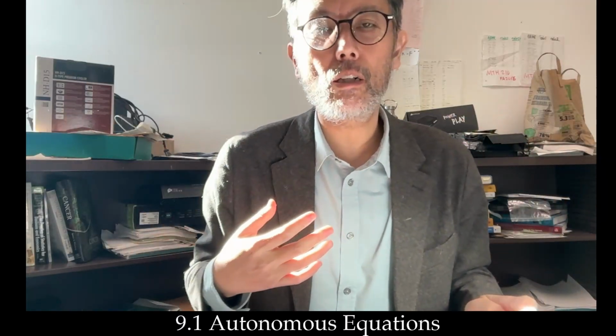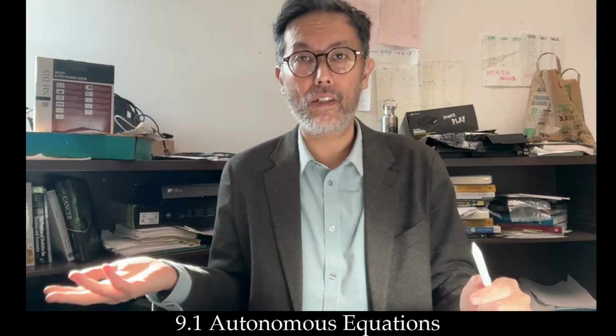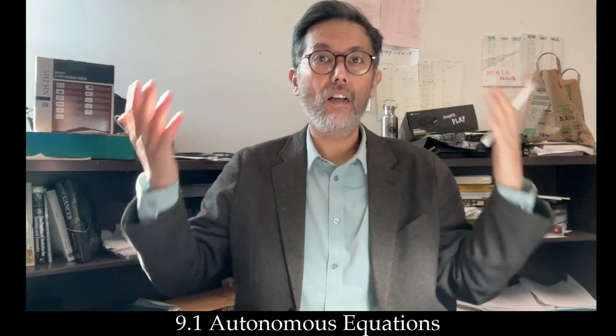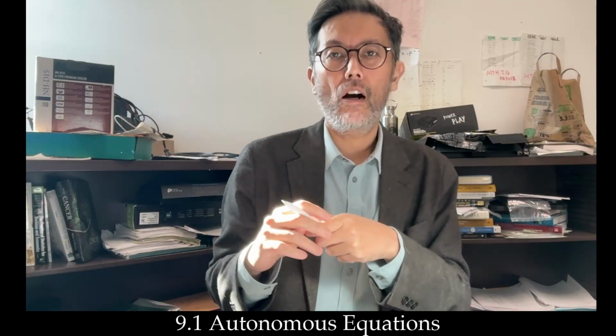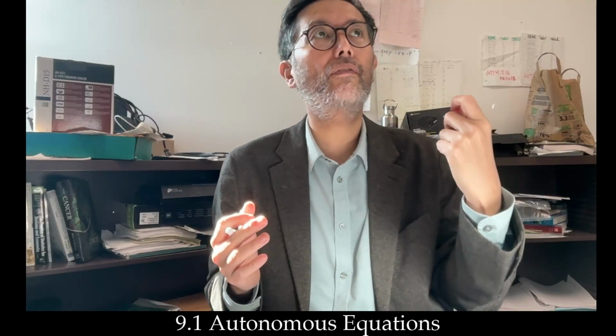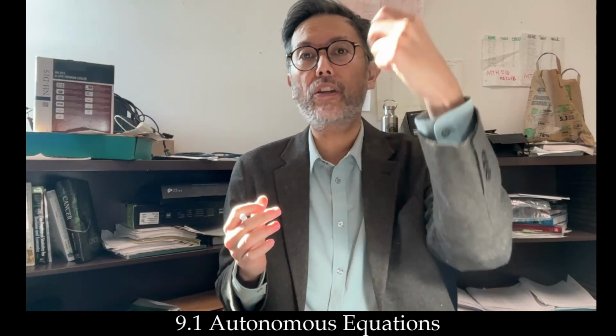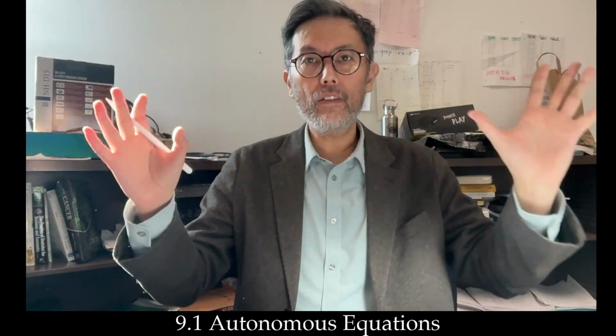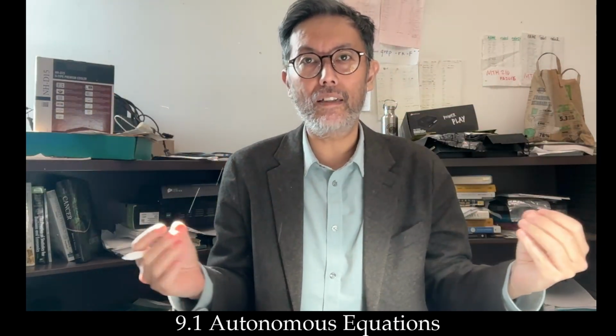So if the independent variable, for example, is time, as it very often is, then what we're saying with an autonomous equation is that this is something that doesn't depend on time. And we've looked at many examples of autonomous equations in the past. We looked at, for example, the exponential growth, the exponential decay equation, radioactive decay. These phenomena are time independent, all right?